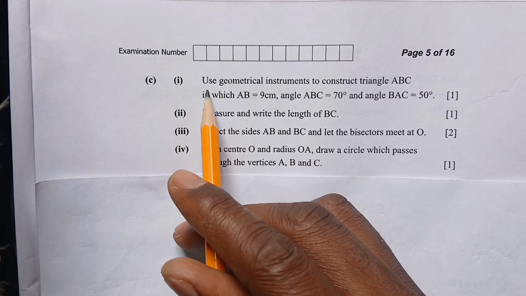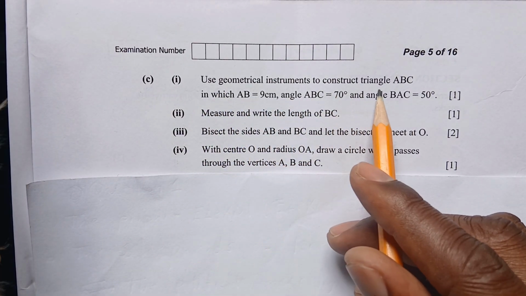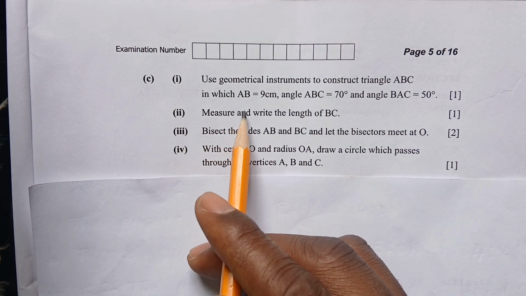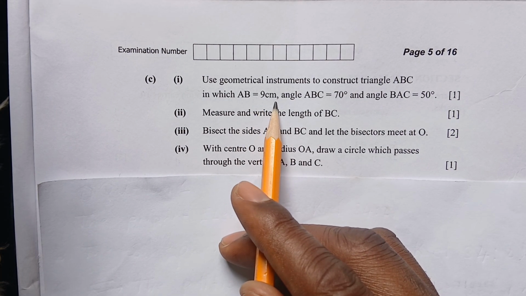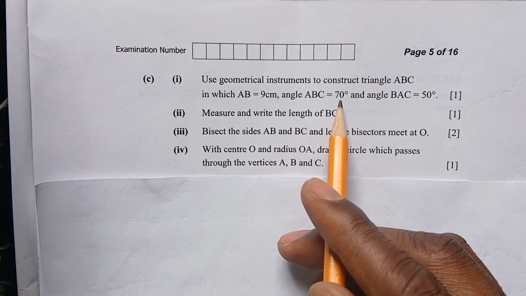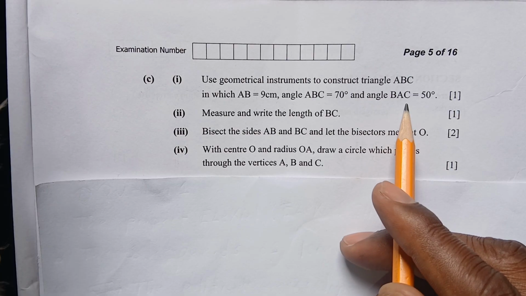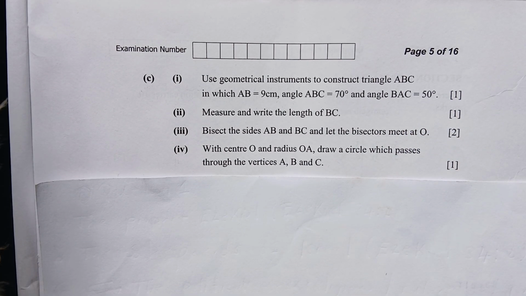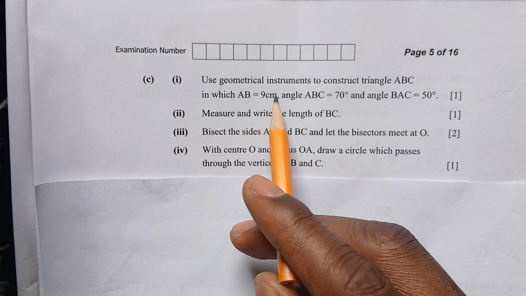It said use geometrical instruments to construct triangle ABC, in which AB is 9 centimeters, angle ABC is 70 degrees, and angle BAC is equal to 50 degrees, 1 mark. So what you need to understand here is that AB is the base.